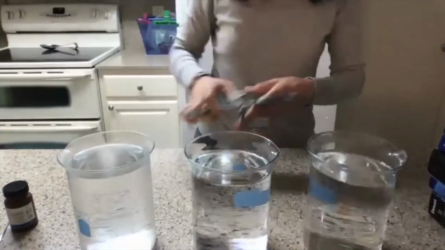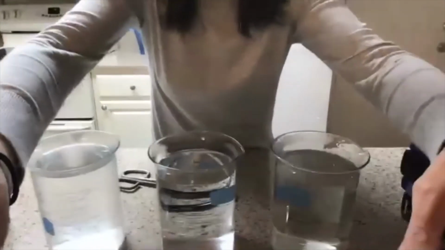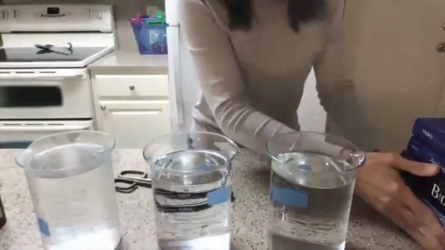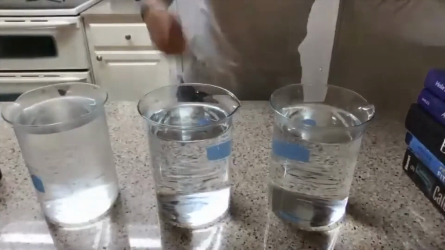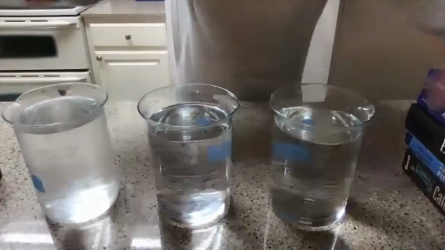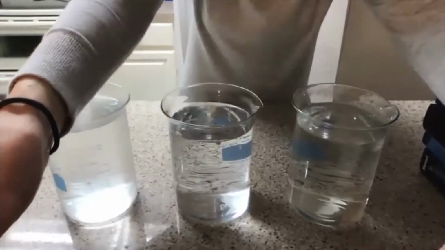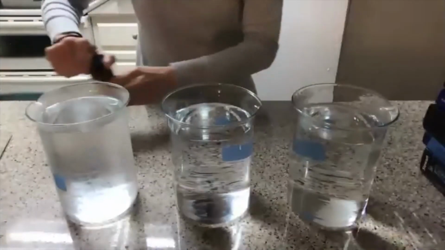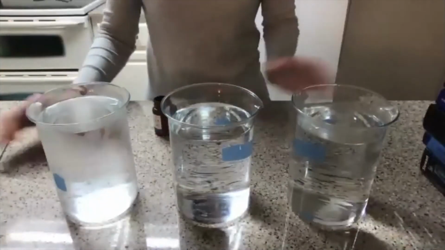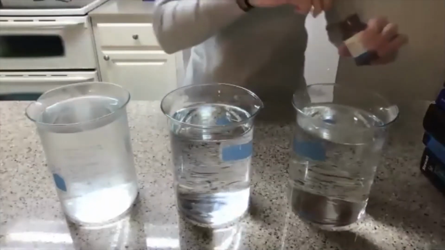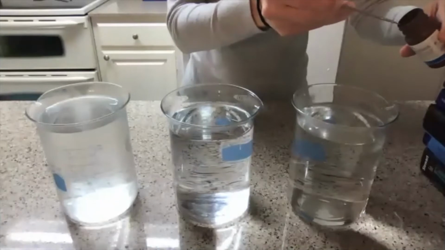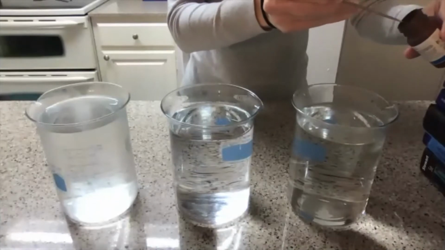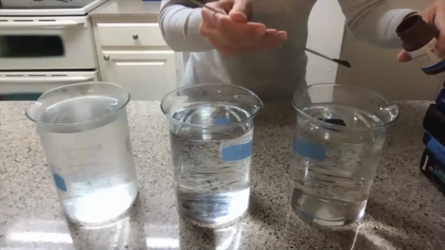Okay. Hopefully you can all see that. Let me move this over just a little bit more. So what I'm going to do is add dyes to each of these and see the difference in how the dye moves through the different temperature water. So I have hot water I'm going to start with. And this is methyl violet. It's used in biology to stain bacteria.